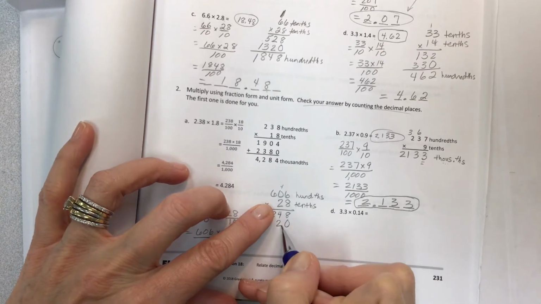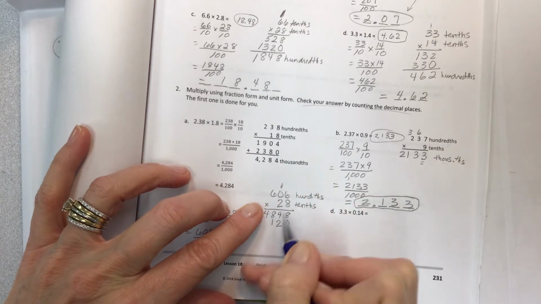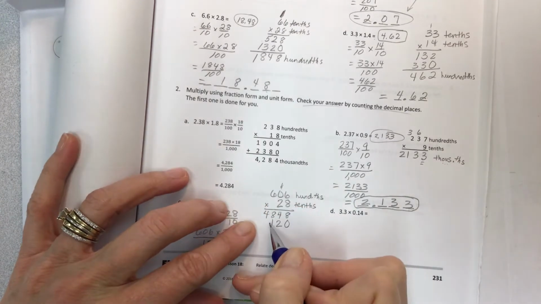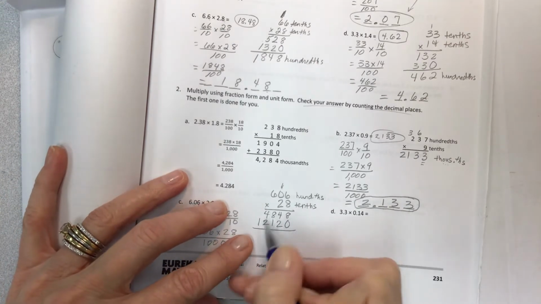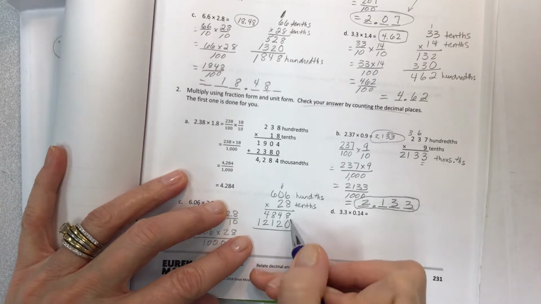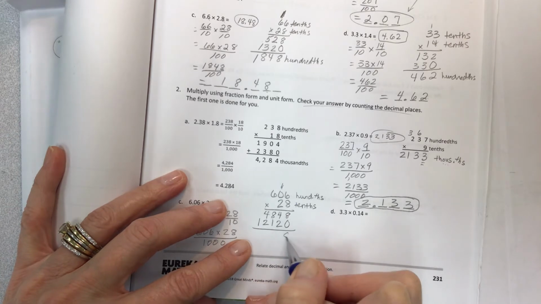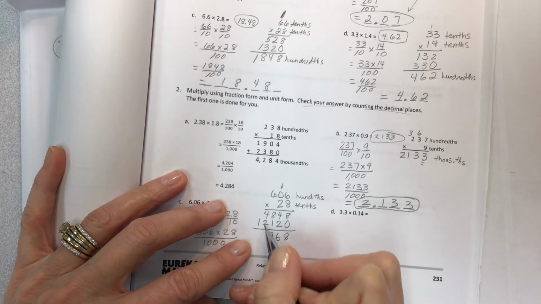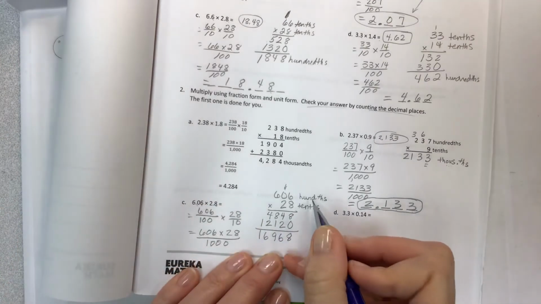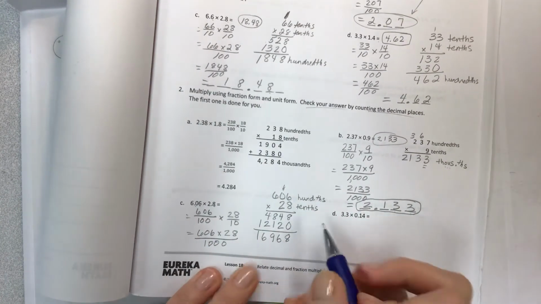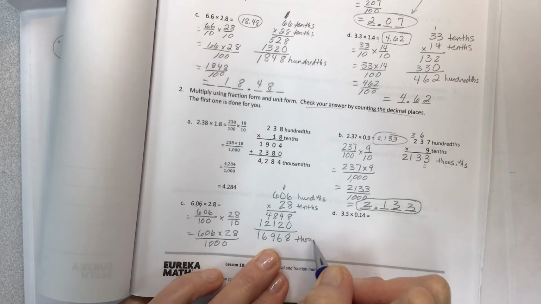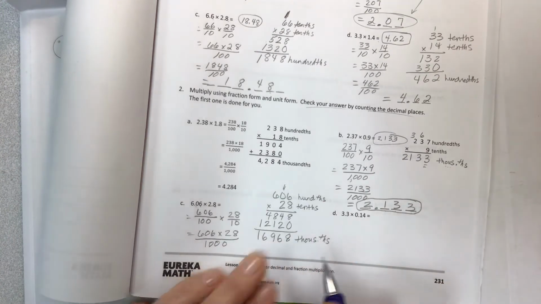2 times 6 is 12. Carry the 1, and it comes down because 2 times 0 is 0 plus 1 is 1. 2 times 6, 12. Don't put decimals in and don't label. Just add our partial products. 6, 9, 6, 1. Now label. Hundredths times tenths. We know it's going to be thousandths. There it is. Thousandths.